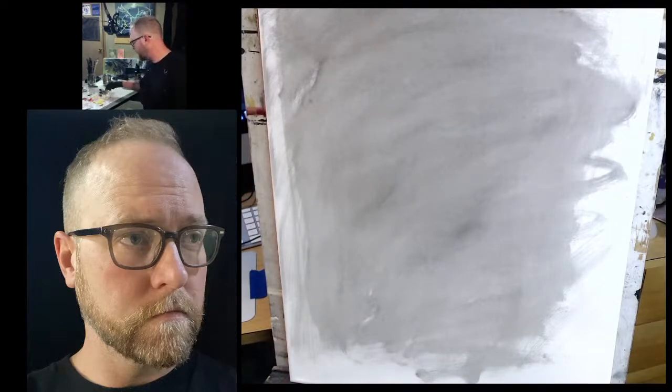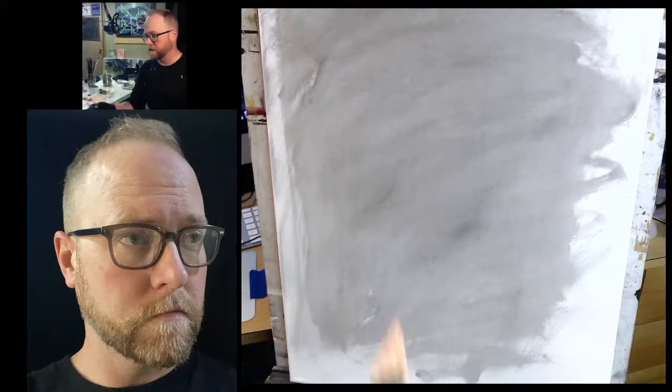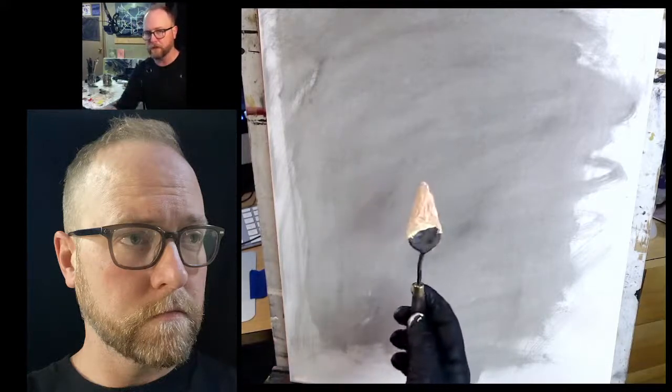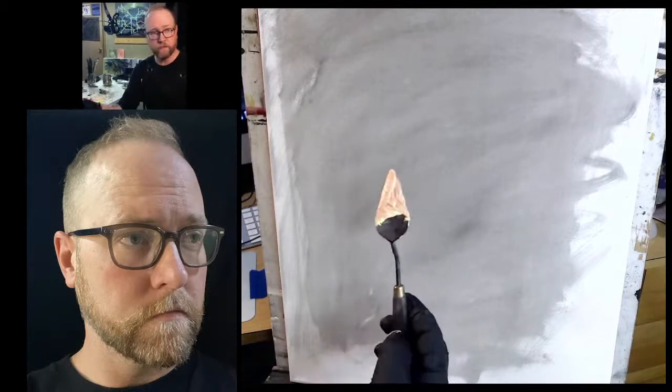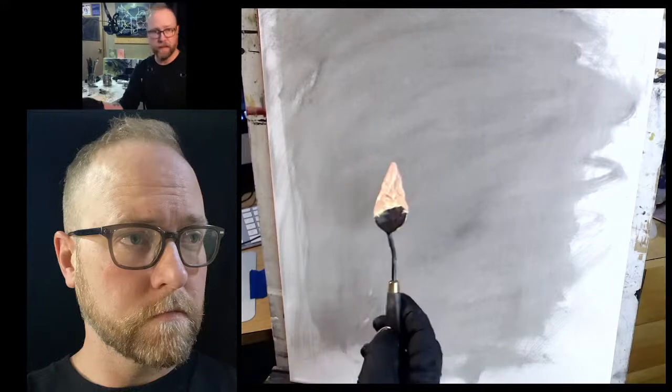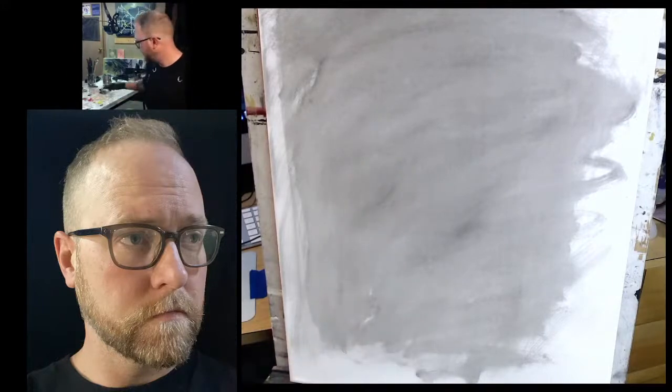So what I have here is a combination of a lot of titanium white, a fair amount of Cadmium Yellow, and some Napthol Red, which you could function as your Cadmium Red light. And then I've added some Ivory Black into this to just dull it down a little bit.